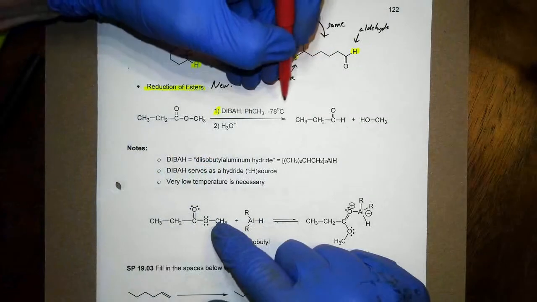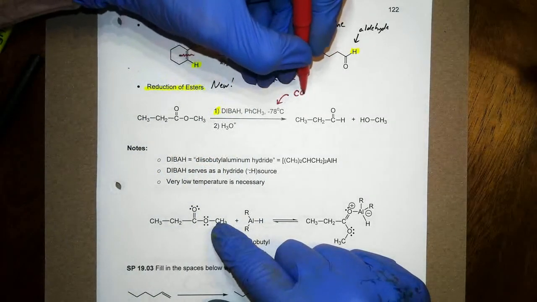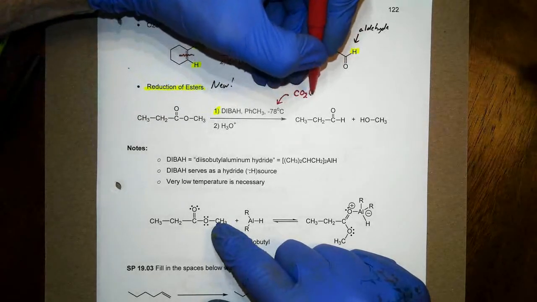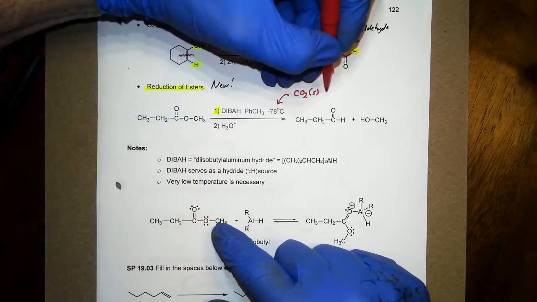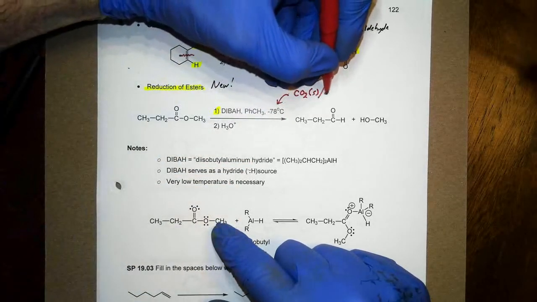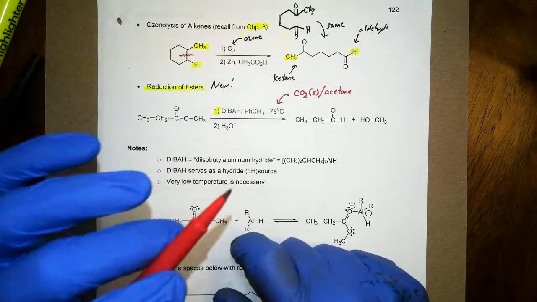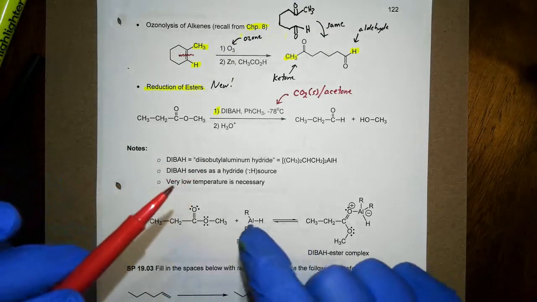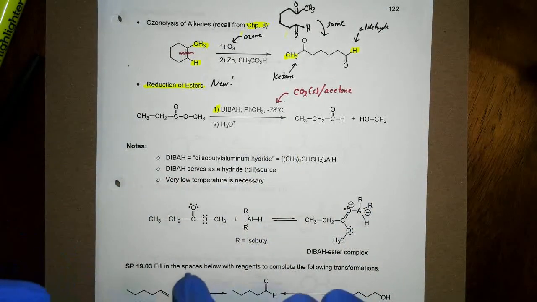Now you're wondering, how do you get minus 78? Folks, minus 78 is when you have dry ice, in other words, solid CO2, and you mix it with acetone. It makes a really, really cold slurry, but it's still liquid, and it plummets the temperature down to minus 78.